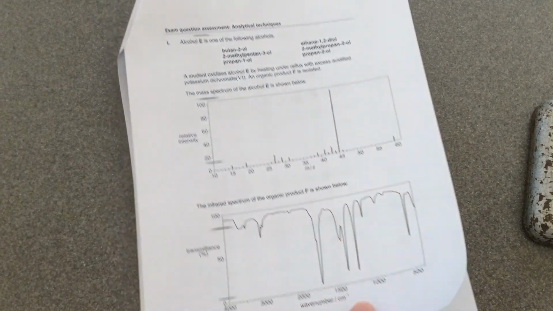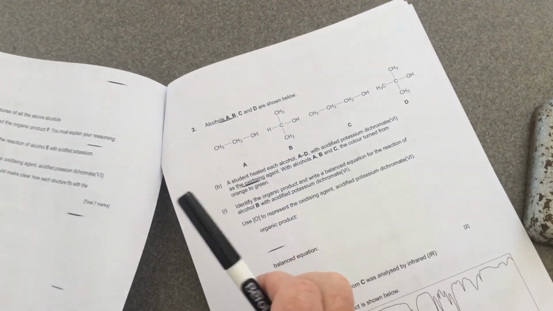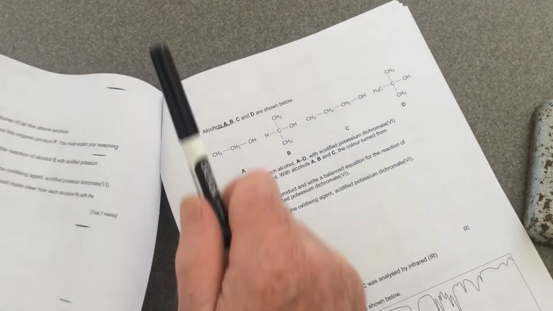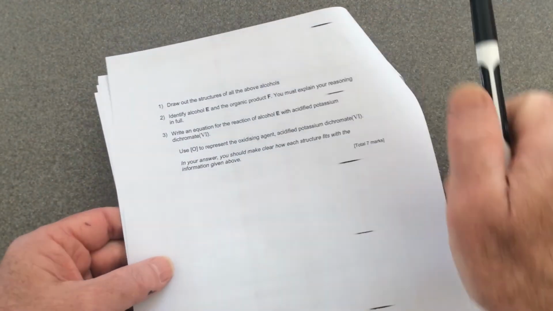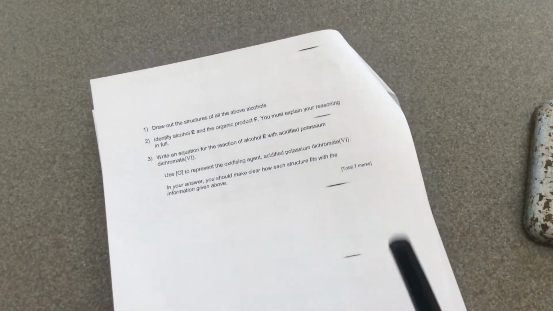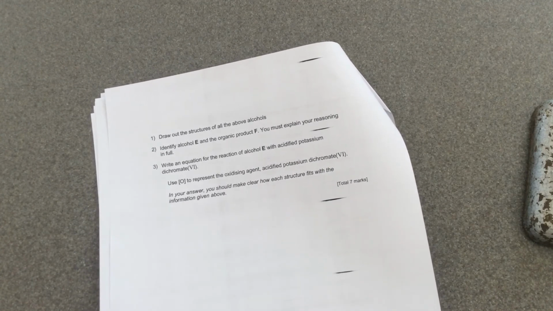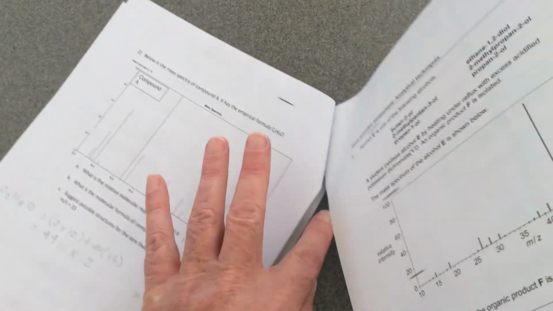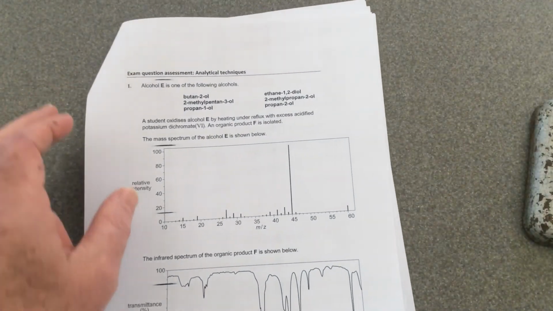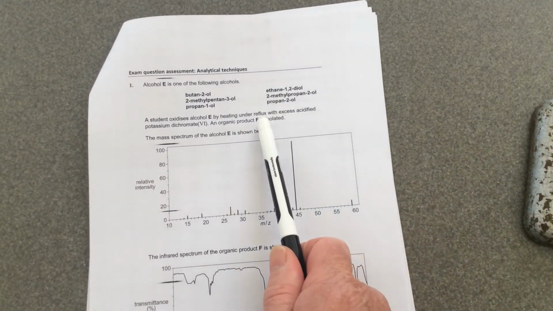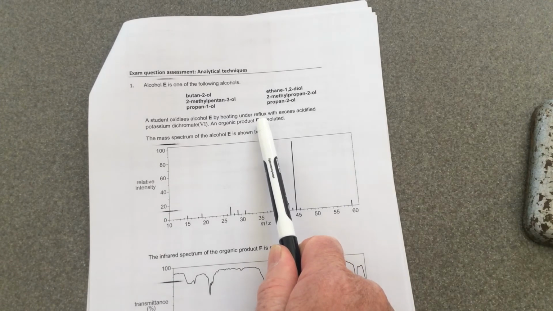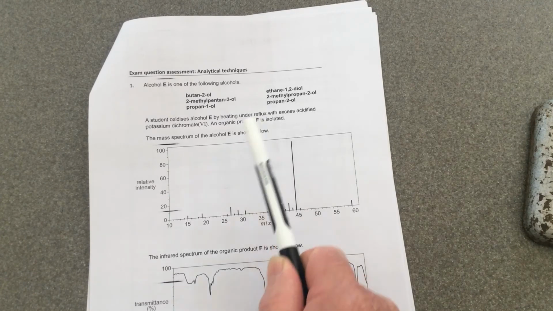So when I look at the question, identify F and explain my reasoning. How do I know whether I'm dealing with an aldehyde or a ketone? Well, going back to the question and reading it carefully, I am oxidising my alcohol E, which I know is either primary or secondary, under the reflux conditions.